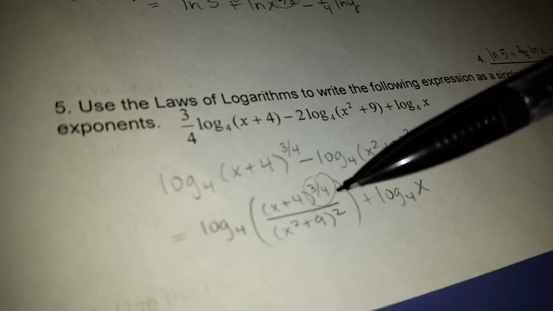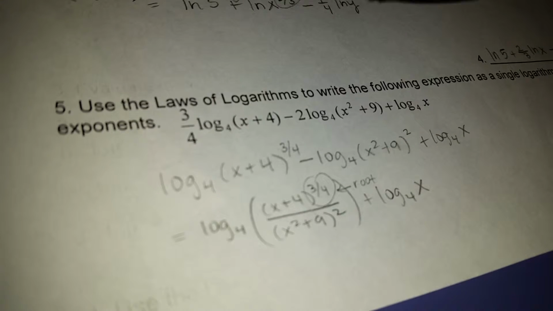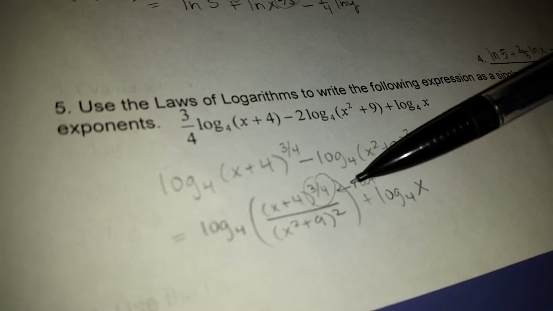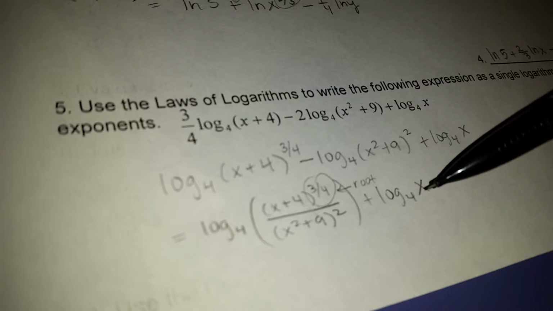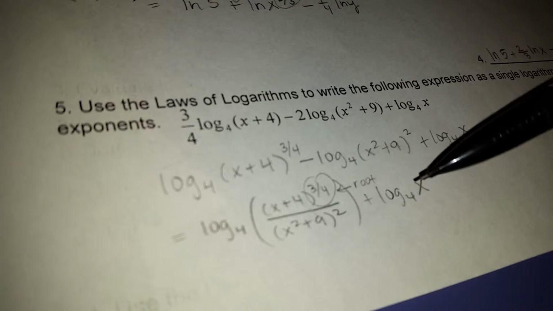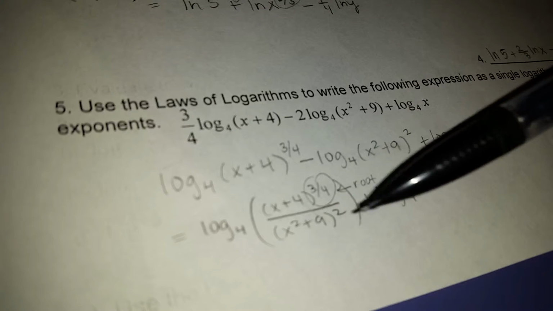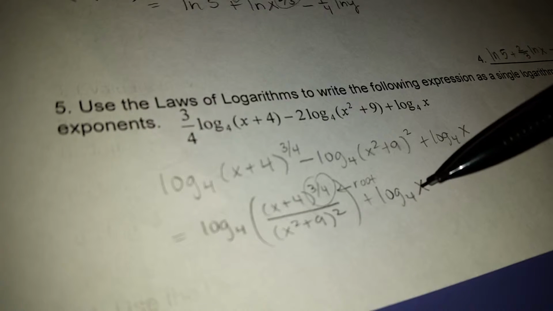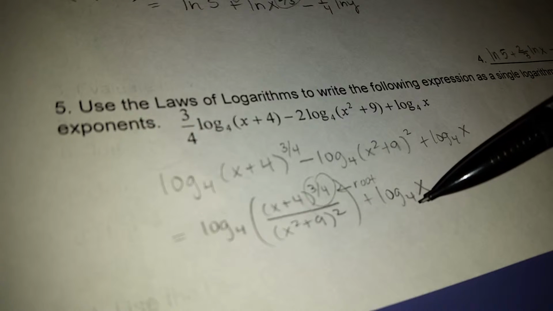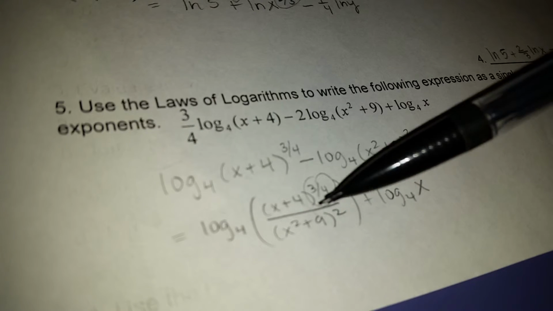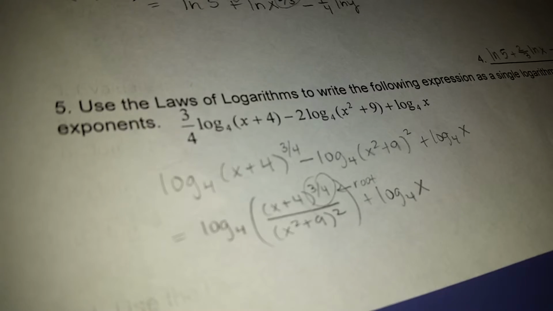Now, in my next step, I'm going to make this a root, and then I'm also going to be multiplying because of this addition. Now, think about when you're multiplying a whole number by a fraction. Do you multiply it by the top, by the bottom, or both? You're going to multiply it by the top only. If you're forgetting that, remember, it's like this is over 1. If this is over 1, you're going to multiply straight across. So really, the denominator just gets multiplied by 1.